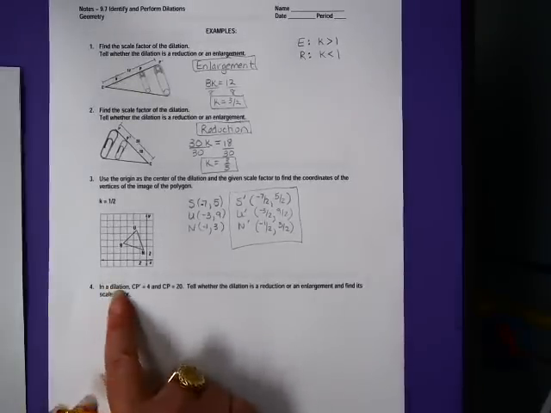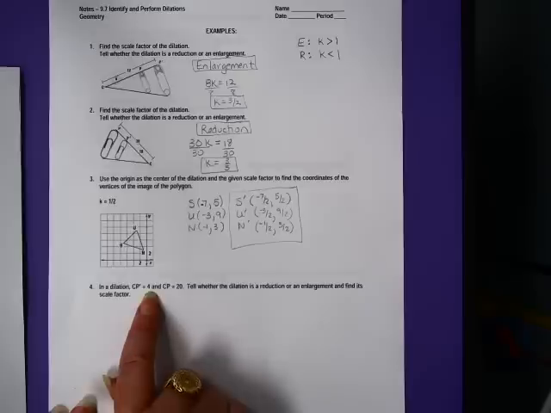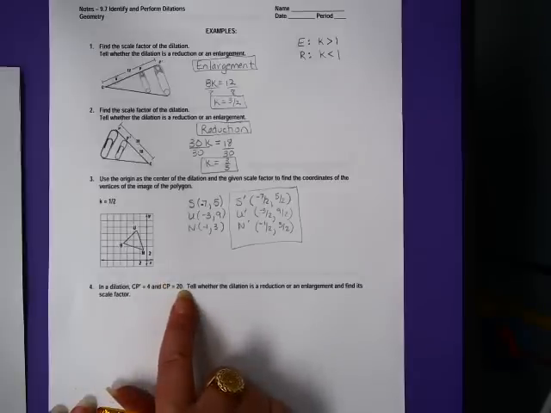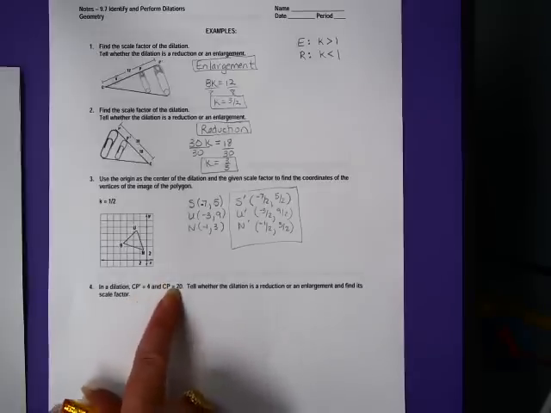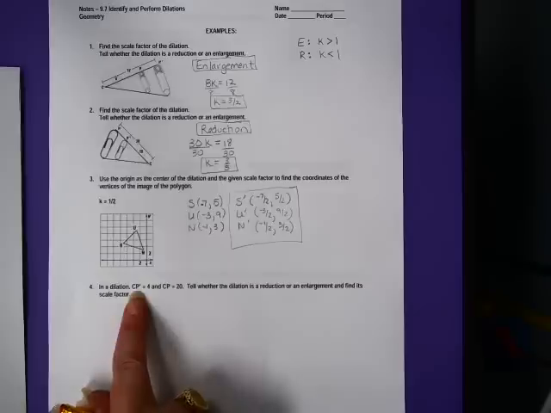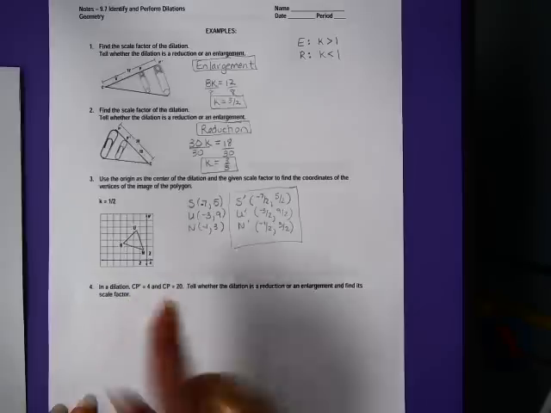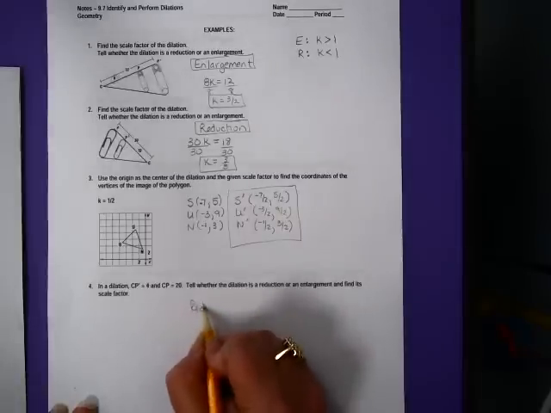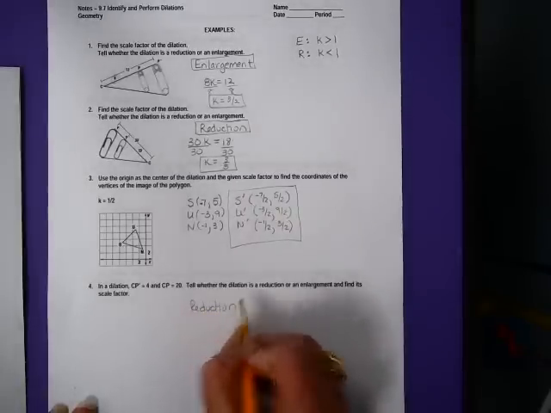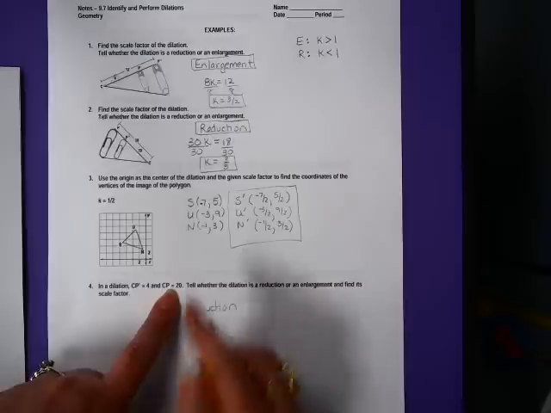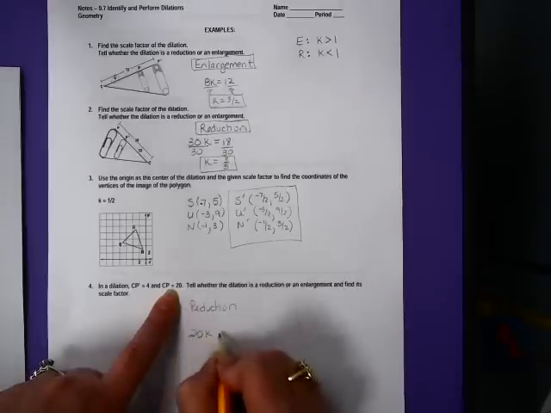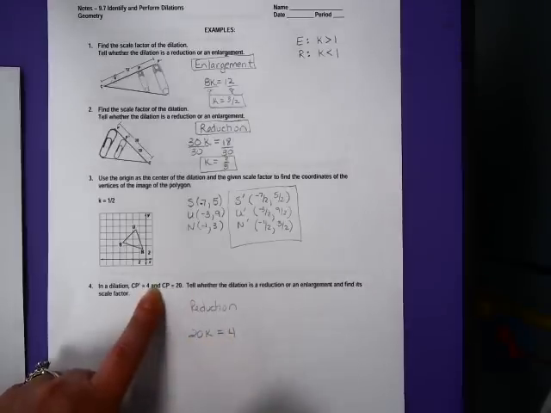Alright, next it says in dilation CP prime is 4 and CP is 20. So here's the original, here is the image. So we're shrinking, so this is a reduction. Okay, so I start off with 20, I'm going to multiply it by K, and I'm going to end up with 4.